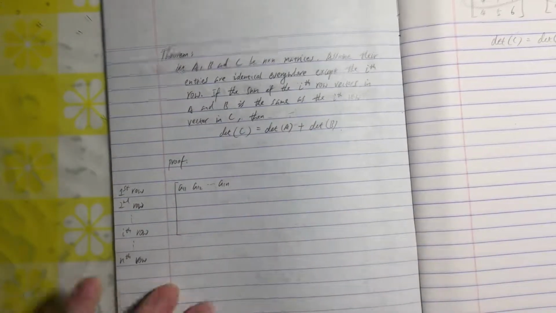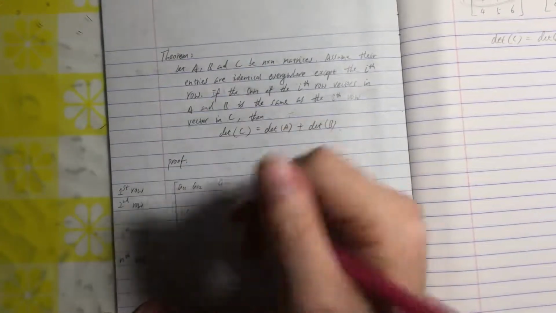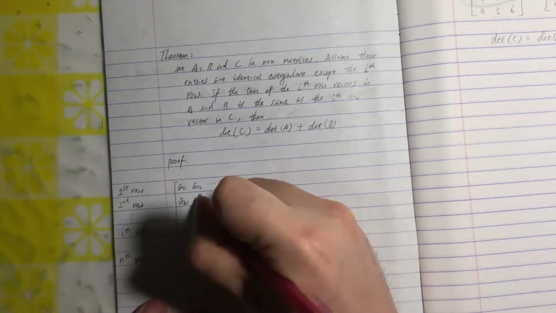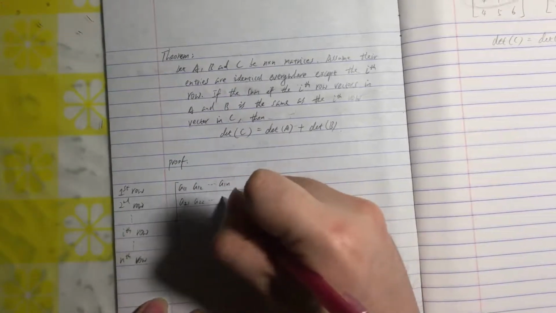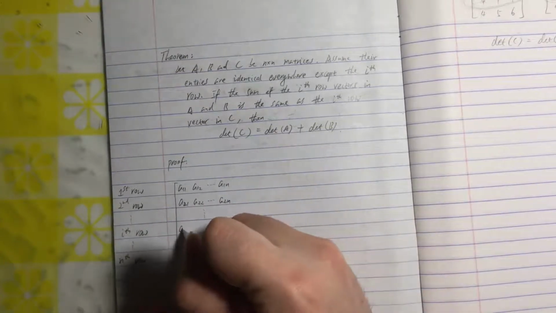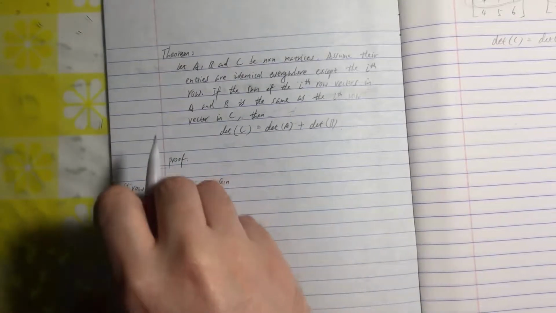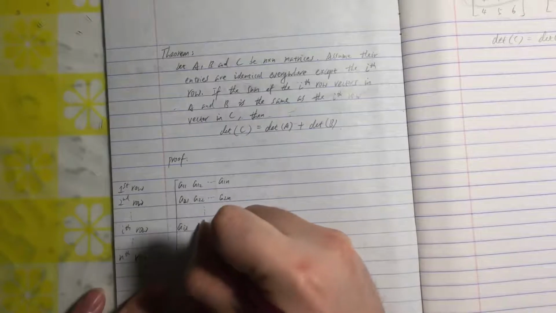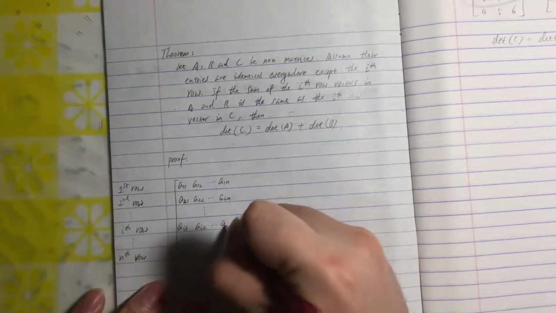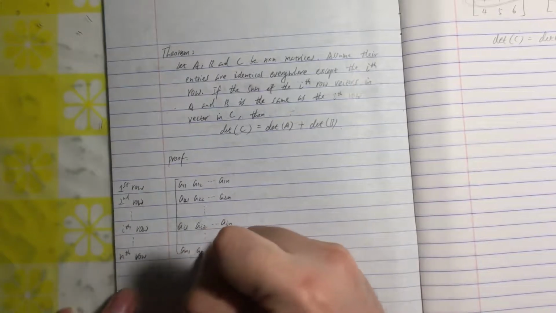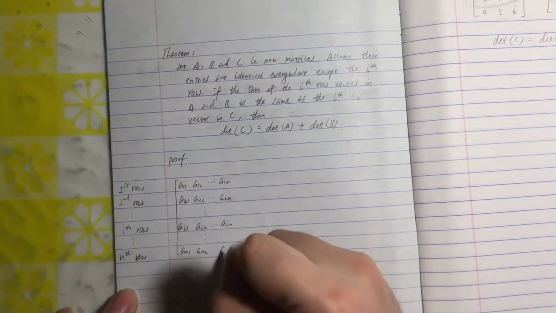The second row is A21, A22, A2n. The ith row will be AI1, AI2, AIN. The last row will be AN1, AN2, ANN.